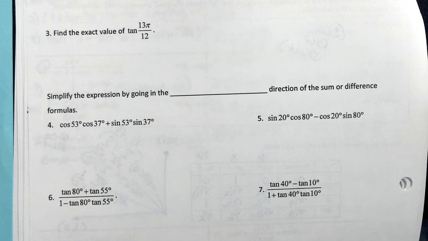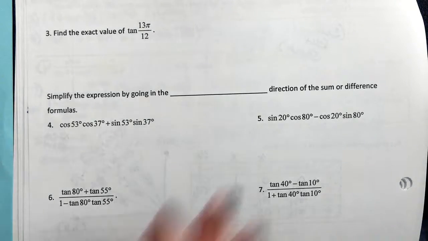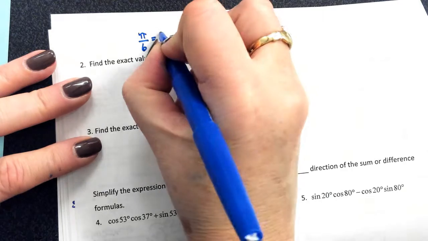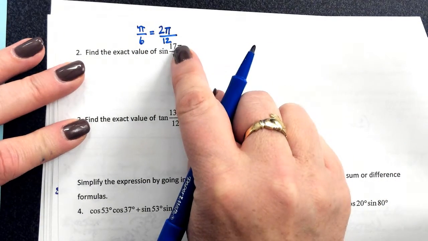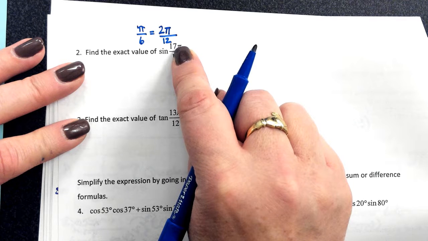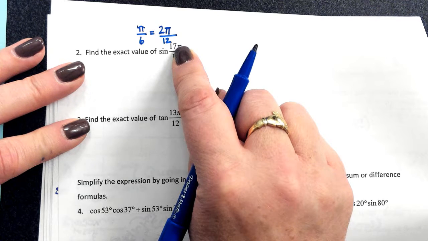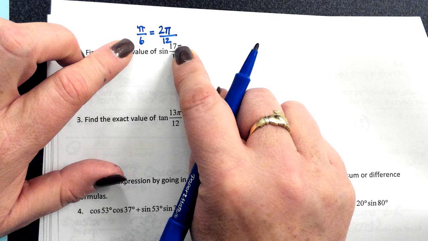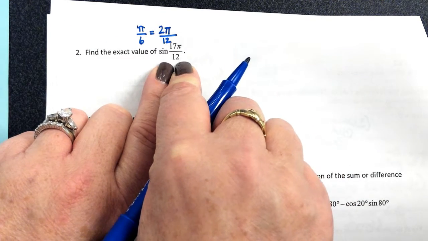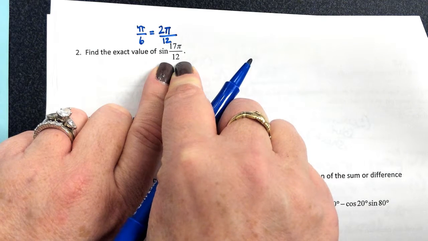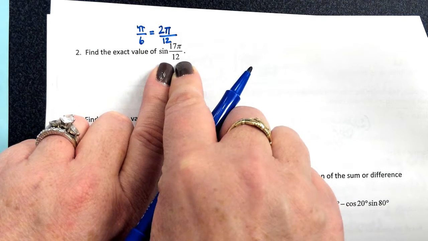So in order to find the correct combination of angles to add or subtract, you need to look at these angles with common denominators. So you all agree with me that pi over 6 is equivalent to 2 pi over 12 from the unit circle. I'm just picking angles because, again, you've got to find a pair of angles from the unit circle that I'm going to add or subtract to give me 17 pi over 12.